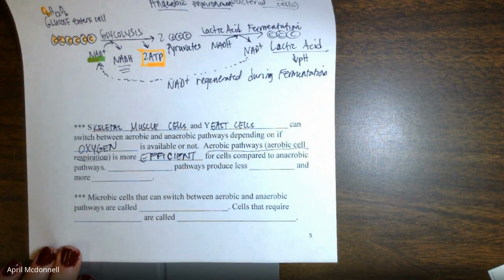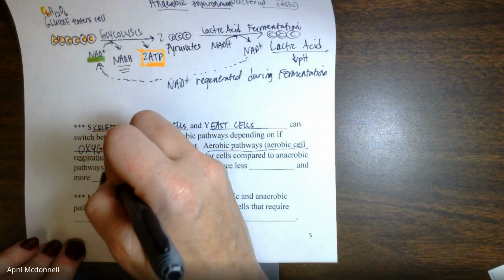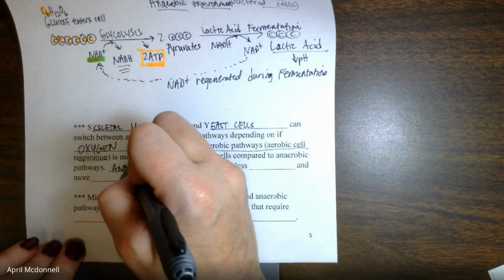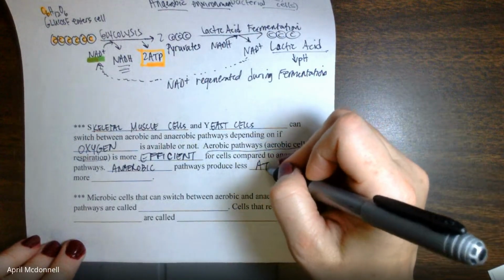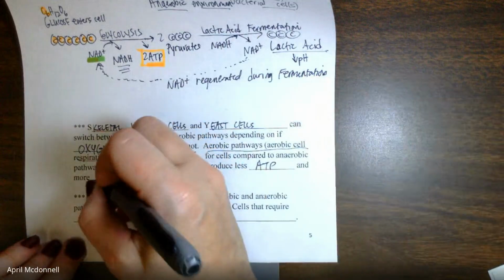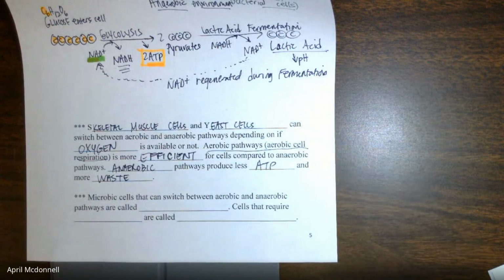It is more efficient for cells compared to anaerobic pathways. The reason is that anaerobic pathways, and think about fermentation, produce a lot less ATP for the cell, and they also make more waste that the cell has to then deal with and either try to get rid of or whatnot.